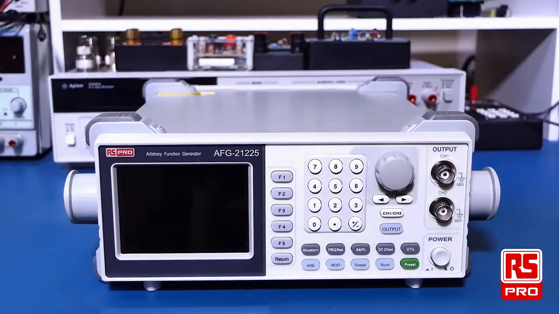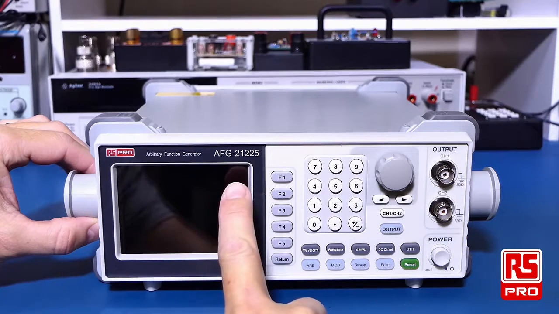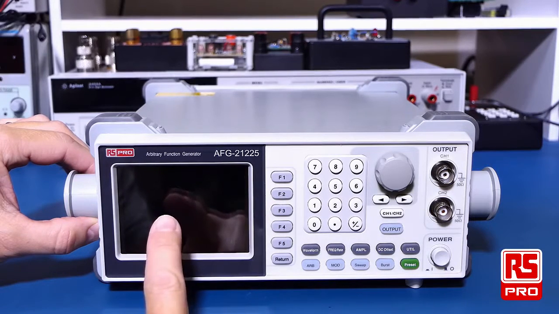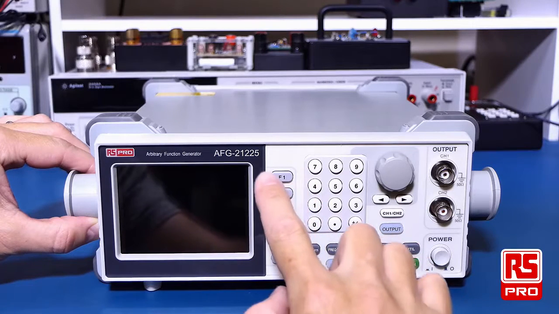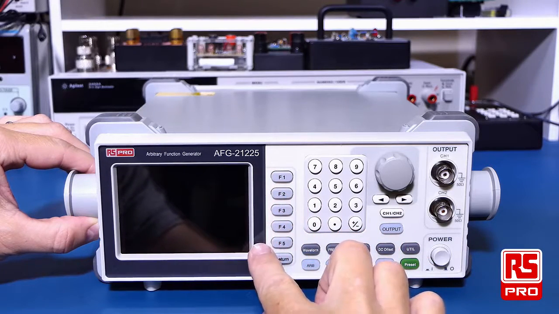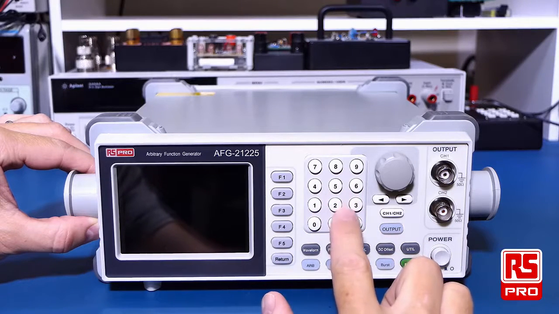The PRO AFG-21225 is provided in a nice desktop case. It has a color display which allows you to operate and control the waveforms. It has soft function buttons on the side of the display which will select options related to the function you are working with. It has a direct entry keypad for entering frequencies and other parameters.